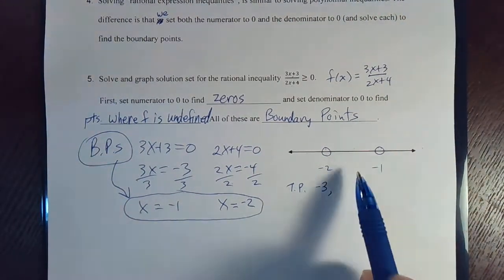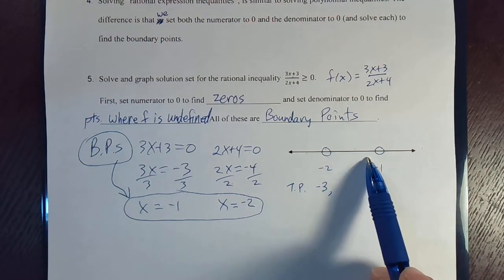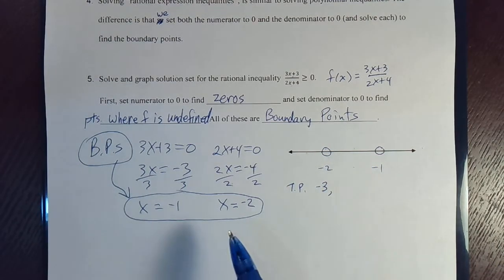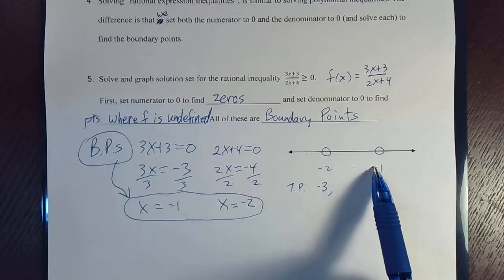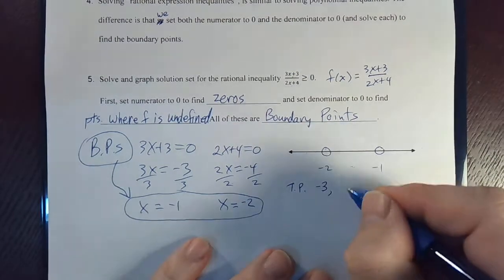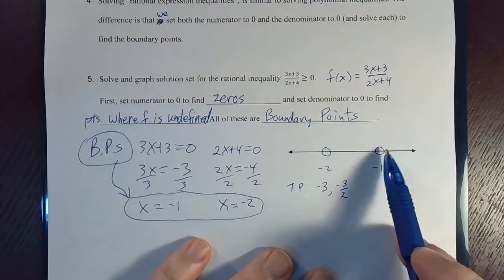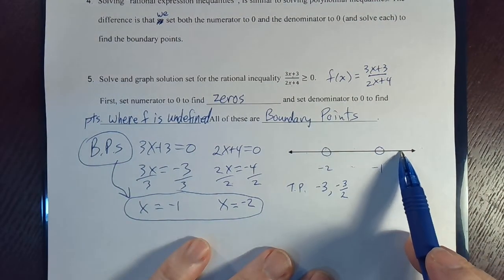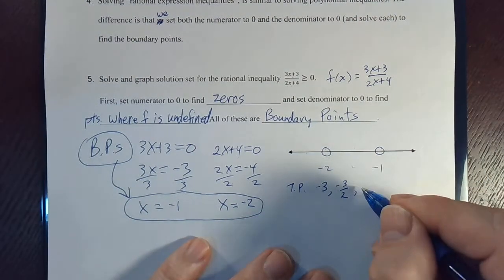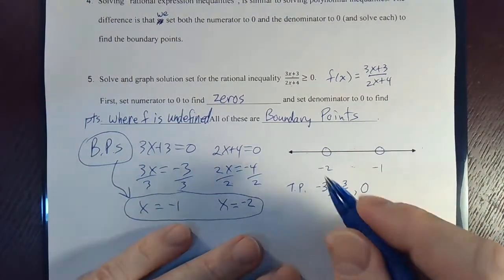And don't start complaining here. Look what we have in here. Do we have any whole numbers in between, any integers in between there? Nope. So it looks like we're going to have to choose negative, say negative 1.5. How about that? Which is negative 3 over 2. And then on the right of this, well, now we can pick 0 right here. So that is our 3 test points. Now we're going to plug them in.